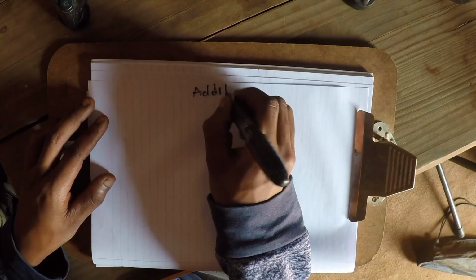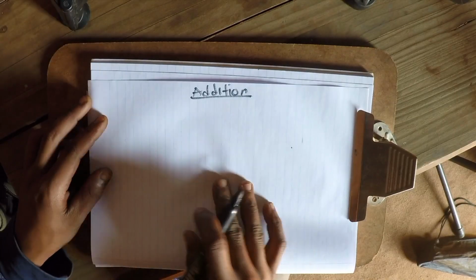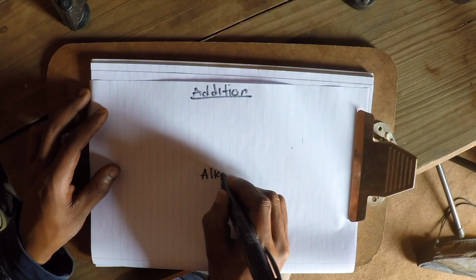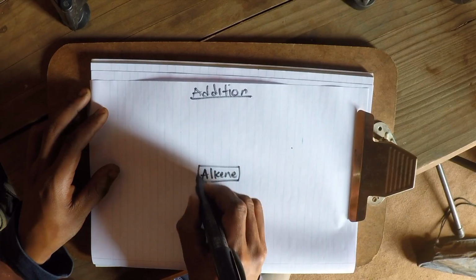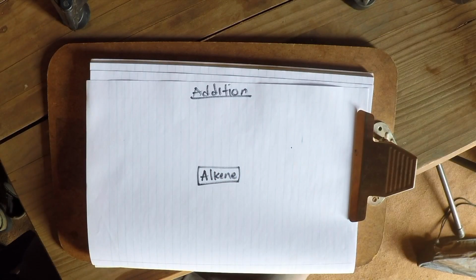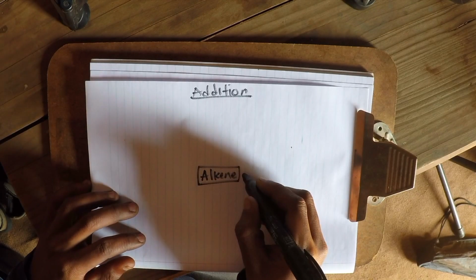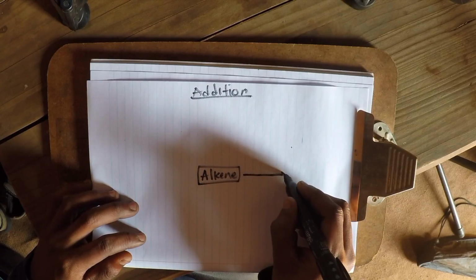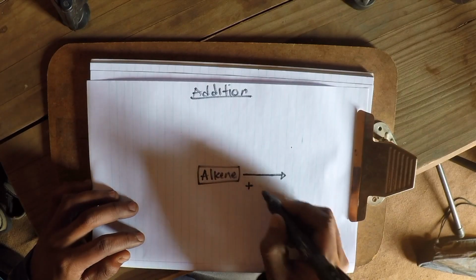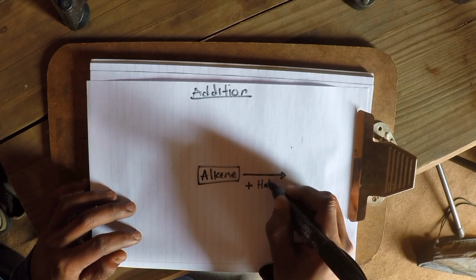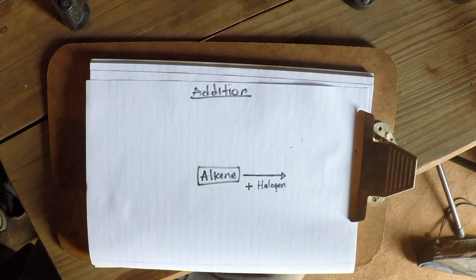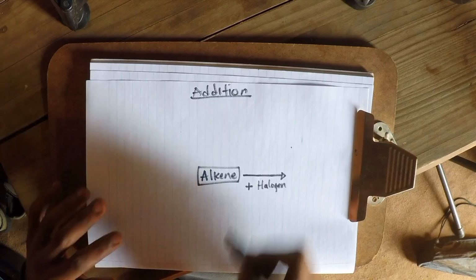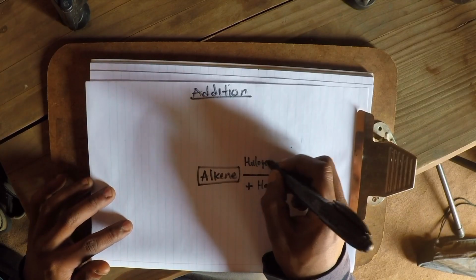Let's talk about addition. This is how you will find it in the exam. They'll put an alkene at the center here. They will put an alkene, and then they will show you different arrows moving away from the alkene, right? So when you have the addition of, let me move in this direction, let's say you add a halogen. If you add a halogen, the process is called halogenation.